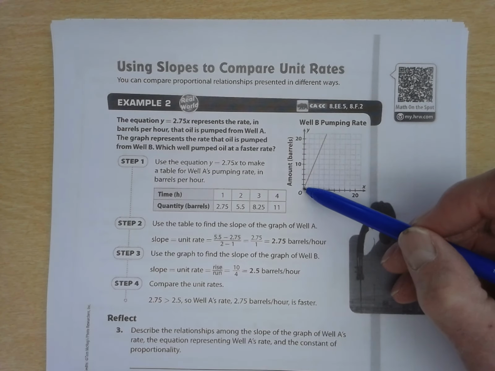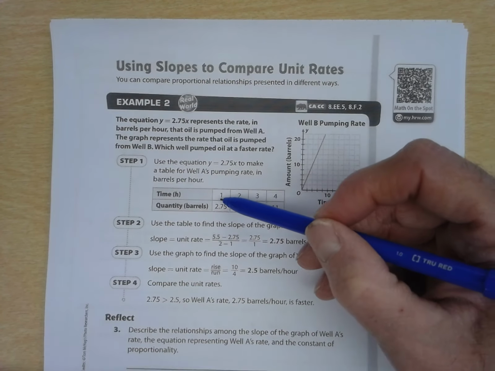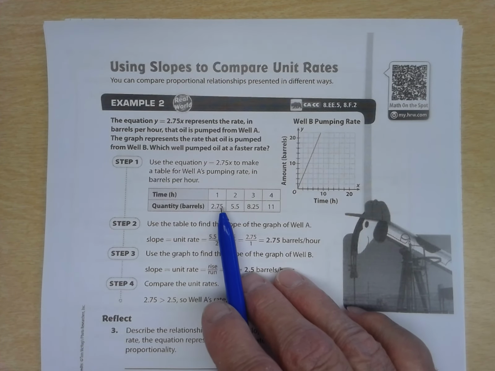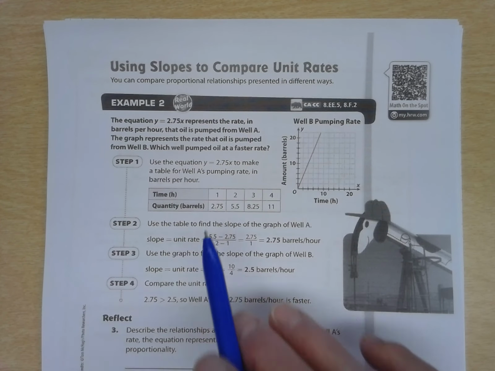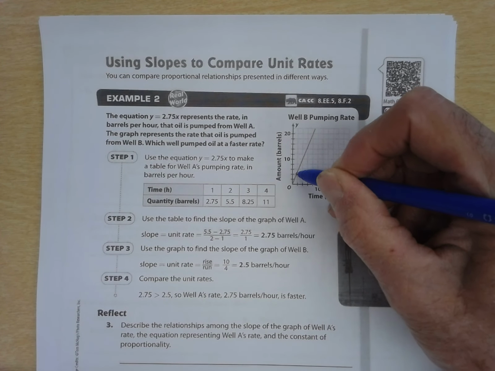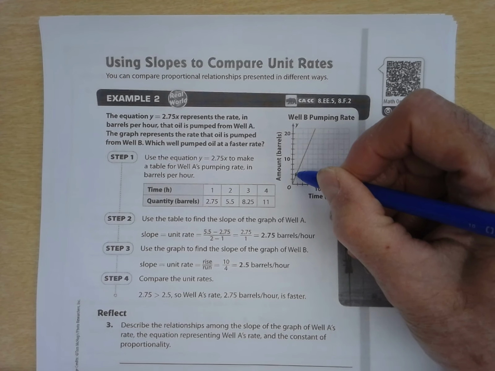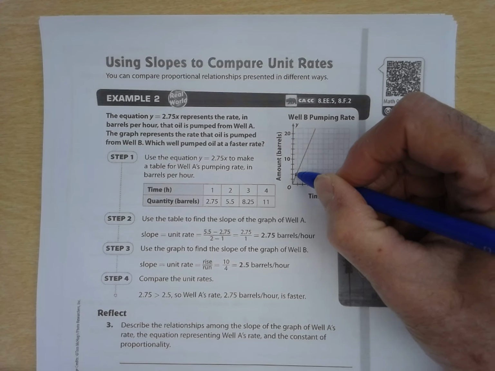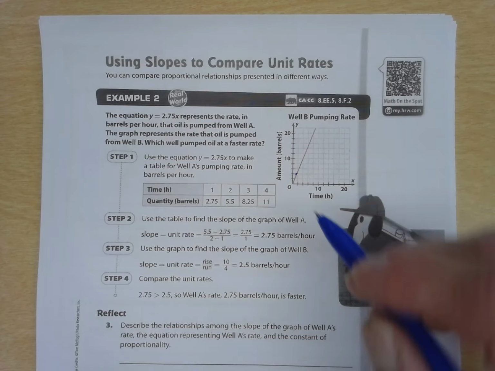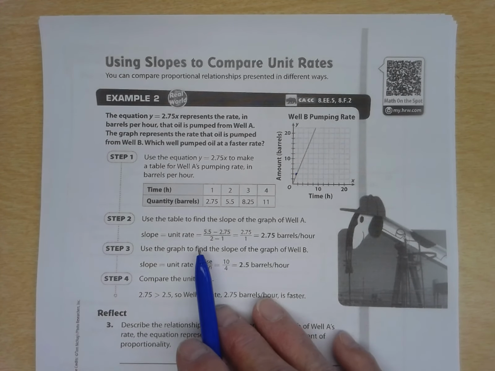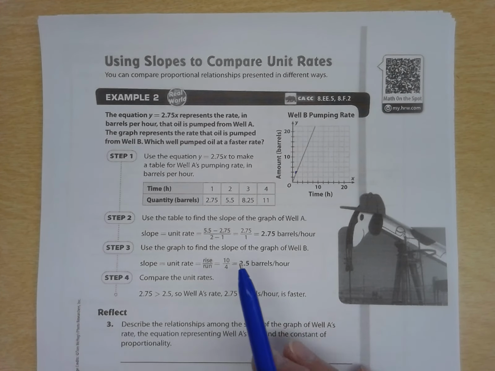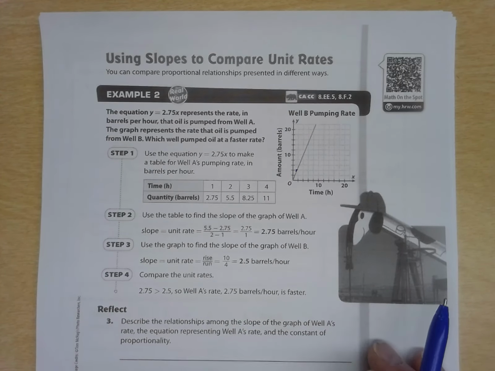So here's pump B, and here's pump A. So 2.75 barrels per hour. And here's where this intersects in 1 hour. So we want to compare these. So we have 5.5 minus 2.75. We already knew this, okay?